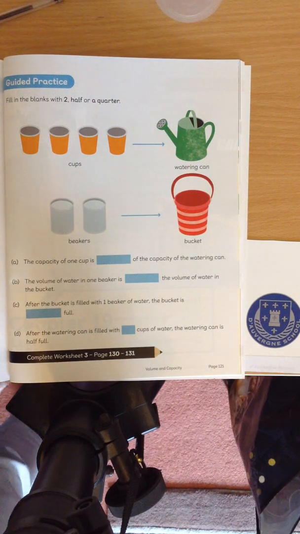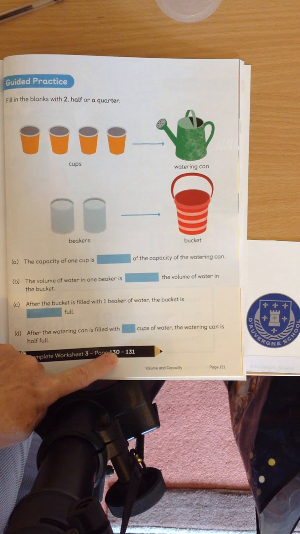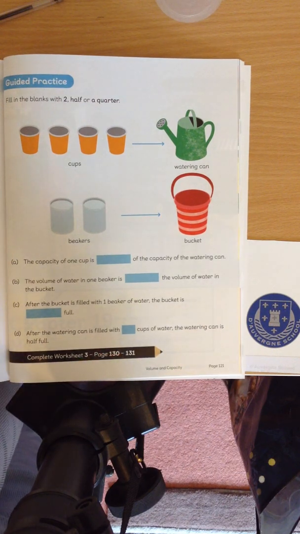Don't worry. Have a little go. Don't worry if you make mistakes, because we learn from our mistakes and you're doing really, really well. Have a go at worksheet 3, page 130 to 131. Well done.